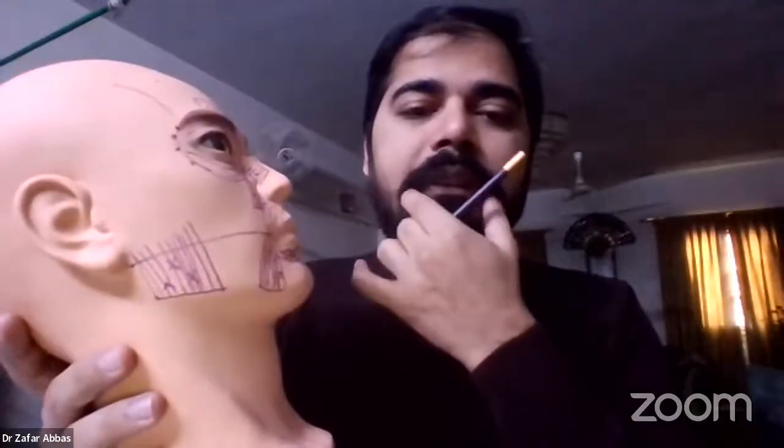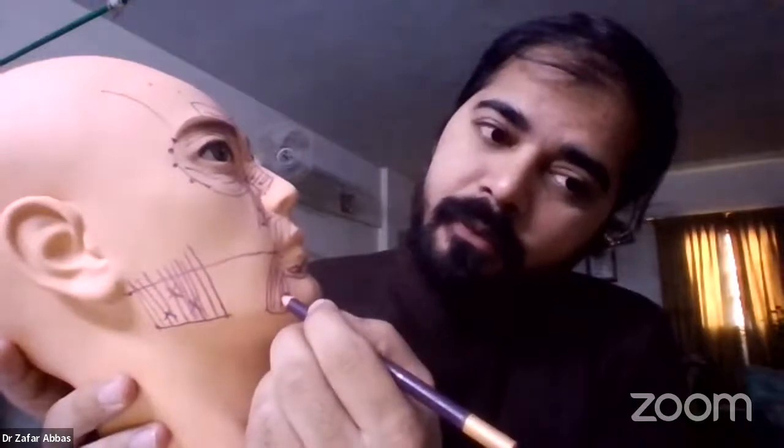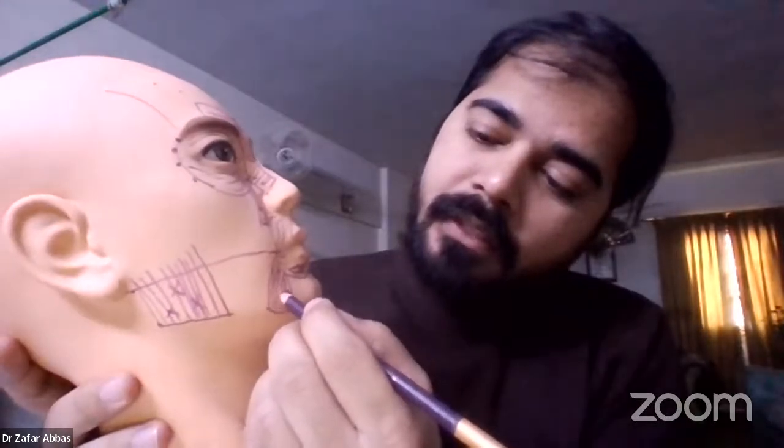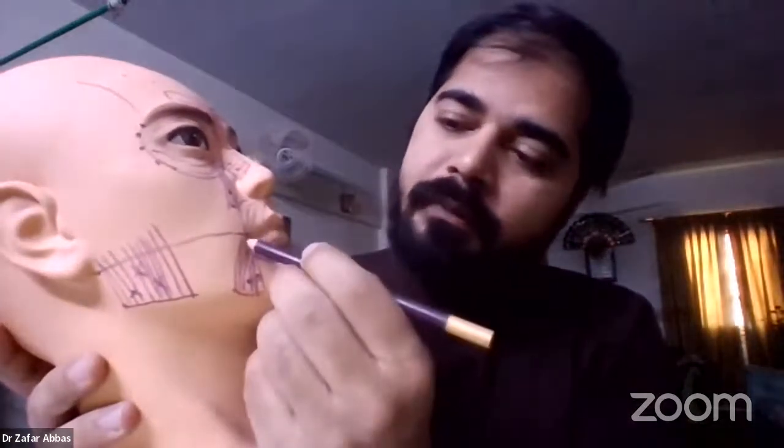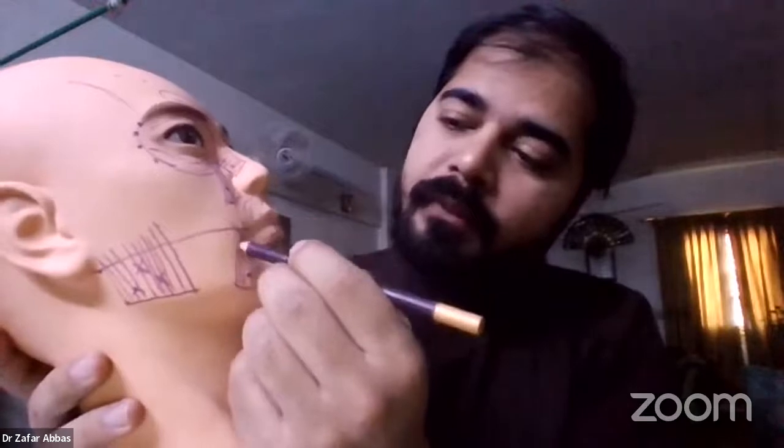Now we know this is the muscle responsible for this. We give Botox over here. This relaxes the muscle and it automatically lifts. But sometimes we also have to inject filler in this position to elevate more. With the needle, we inject the filler, we inject the filler.